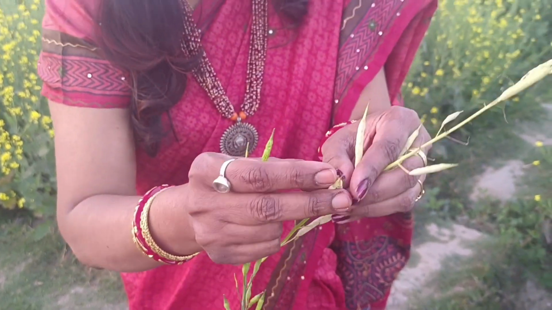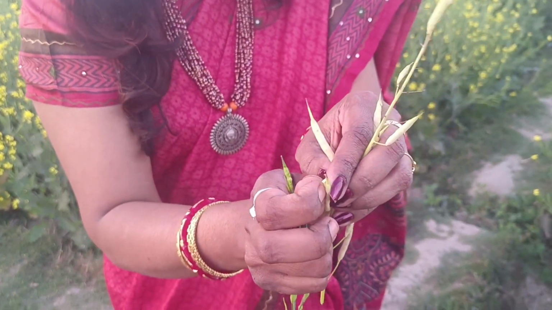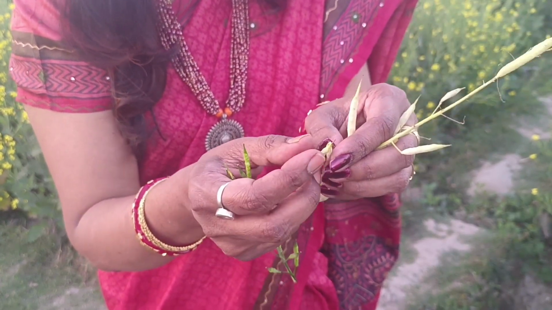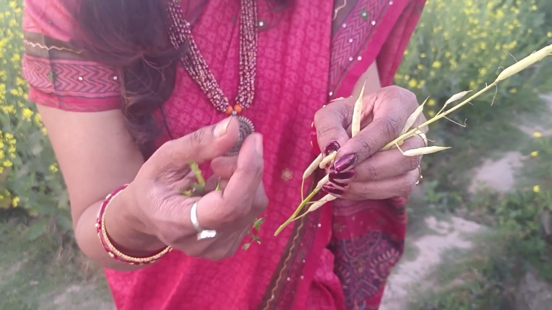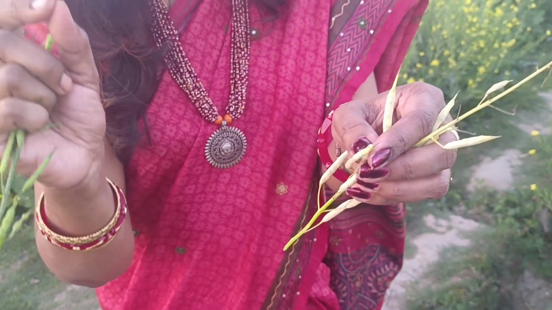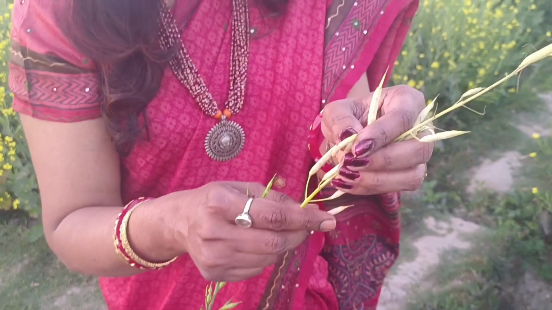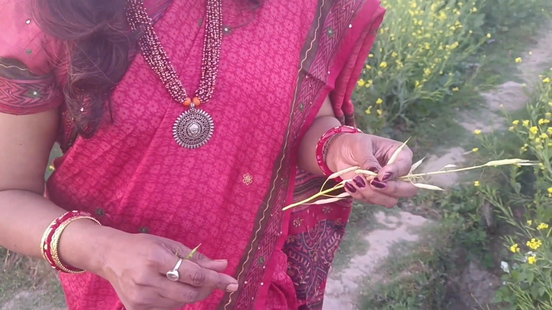So after that, these ripened seeds are sent to the mills. The thresher, they will thresh it out from the machine, and then the seeds will be sent to the oil mill, and from there, after grinding, we get the mustard oil. So friends, I hope you learned how to make mustard seeds, and from mustard seeds mustard oil.